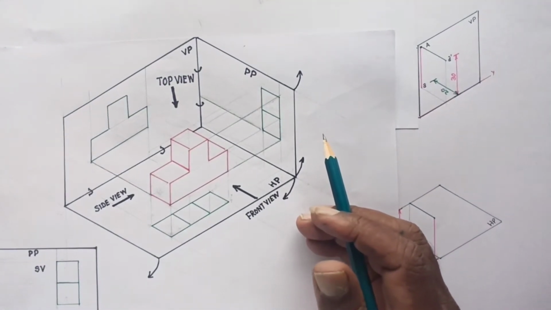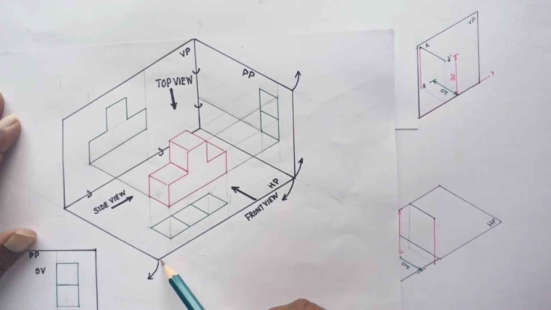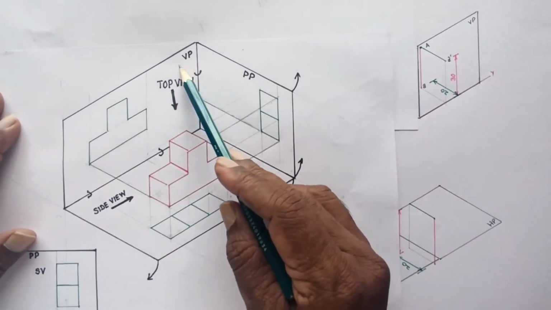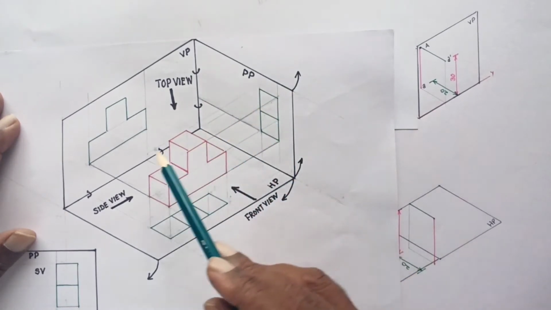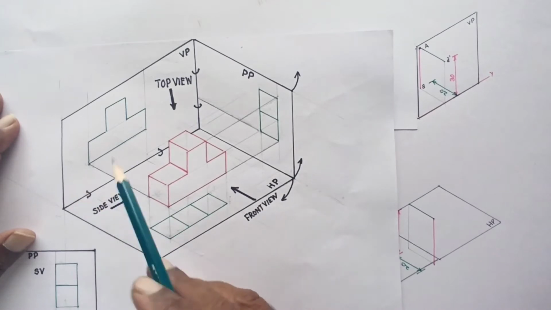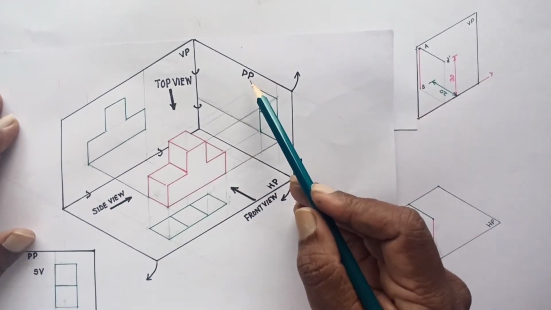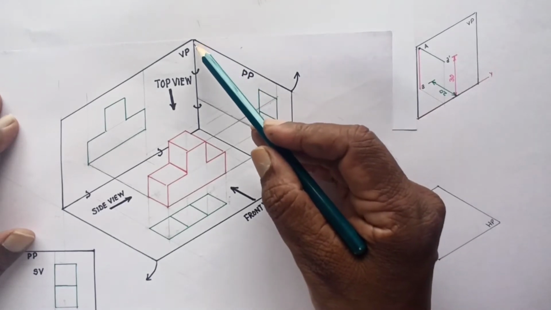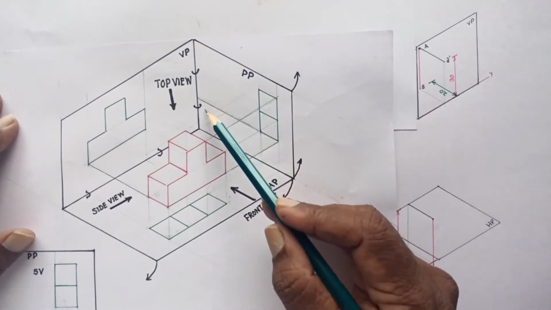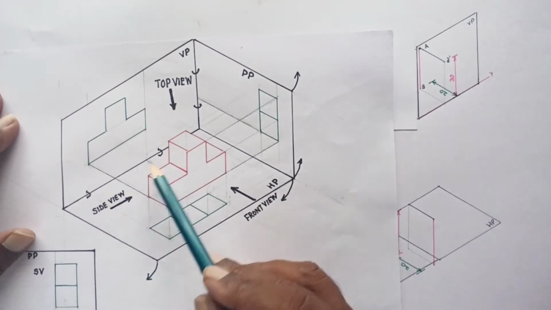Orthographic projections. Now let us consider the reference planes: horizontal plane, vertical plane and profile plane. The horizontal plane and vertical plane are both 90 degrees apart in an L shape, whereas the profile plane, or the side plane, will be fixed along with your VP with hinges, and then the HP is also fitted with the VP with hinges.